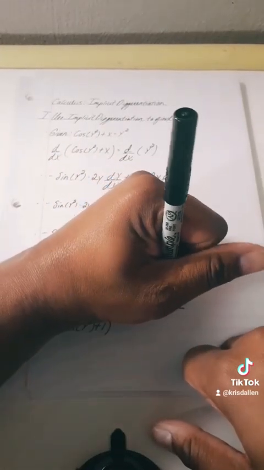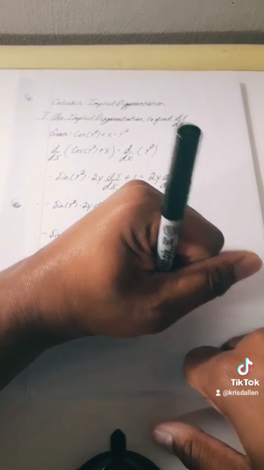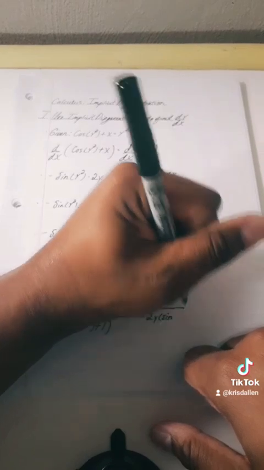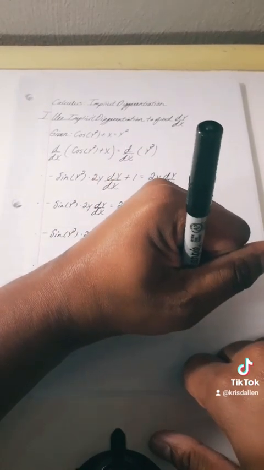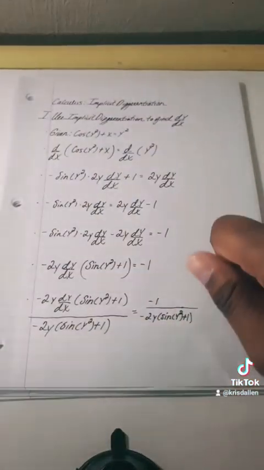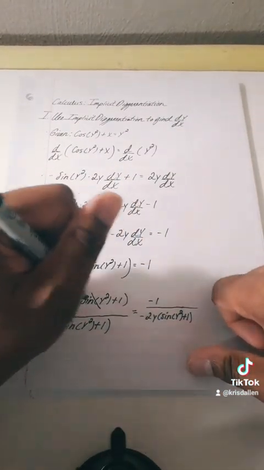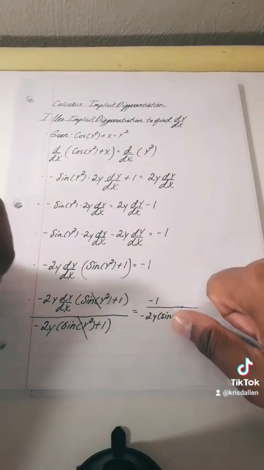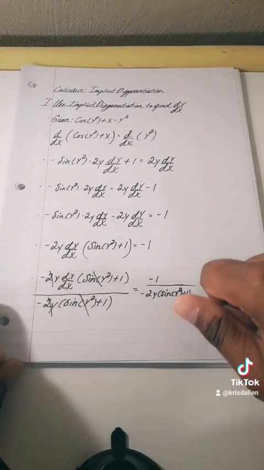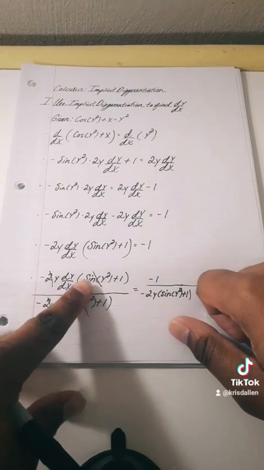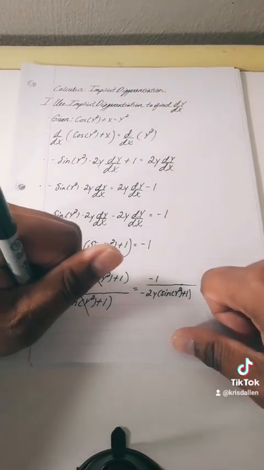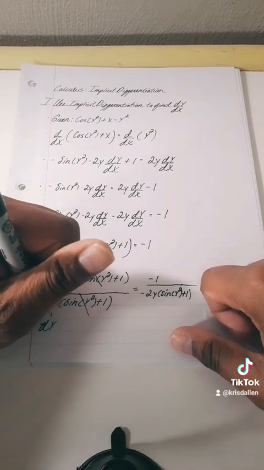So that would be negative 1 divided by negative 2y times sine of y squared plus 1. I know my work over here is a little messy, but I'm just trying to show you what's going to happen. So as we can see, the negative 2y's cancel. The sine of y squared plus 1 also cancels on this side. So the only thing that's left is dy over dx.